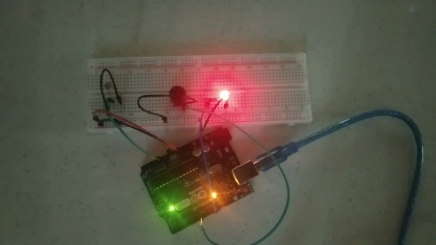So this kind of alarm will be handy in waking you up in the morning, since when the LDR receives the right amount of light from the sun, the sound will wake you up and tell you that it is morning.